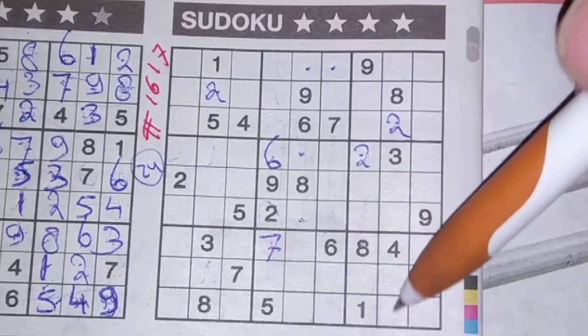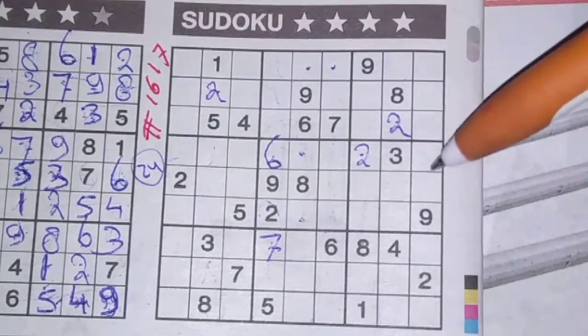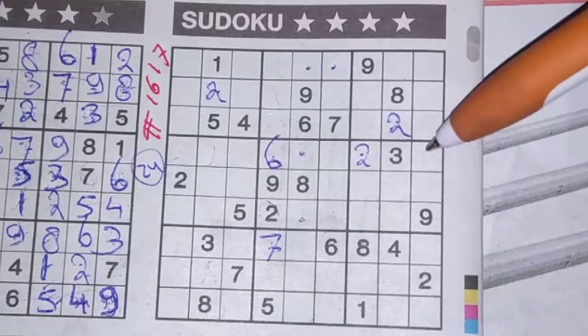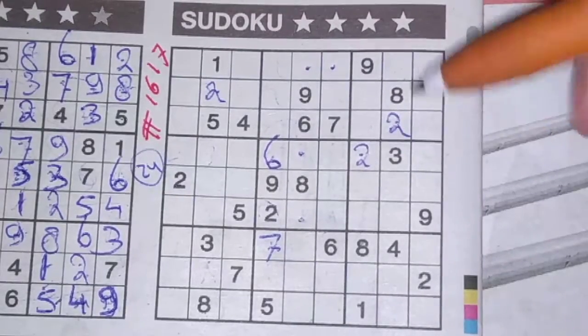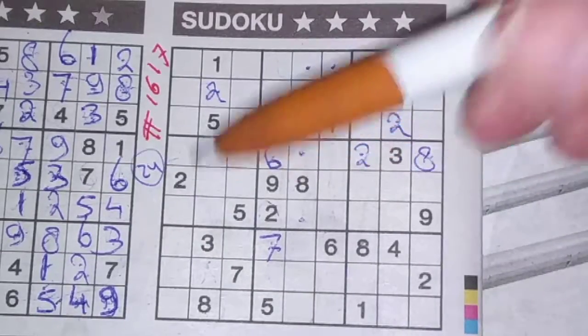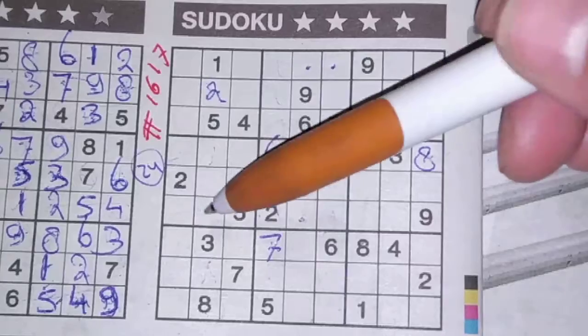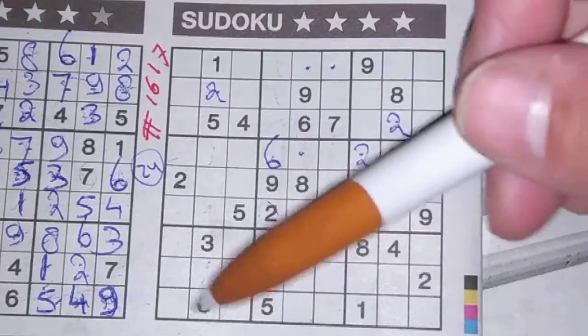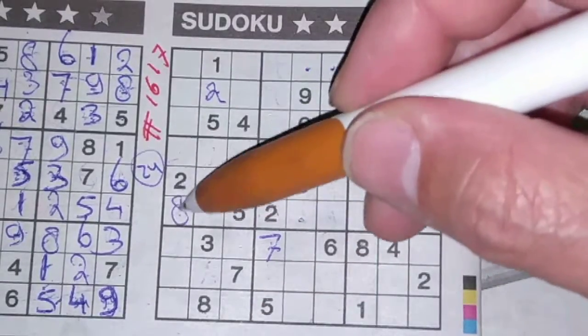The 8 in this column, 8 in the column next. So in the last column, only 2 places for the 8 should be here or there. We see here an 8, no 8 there, 8 should be there. 8 in this row, 8 in the middle row, so in the row below, the only 2 places for the 8 should be here or there. We see here an 8, no 8 there, 8 should be there.